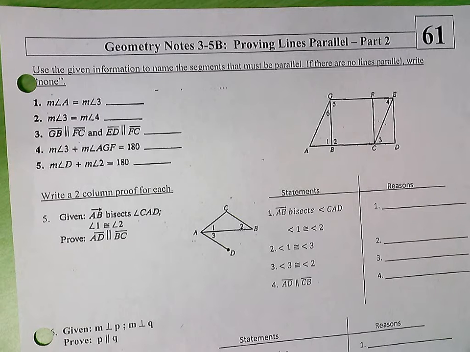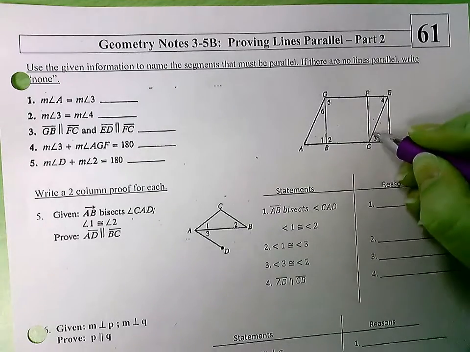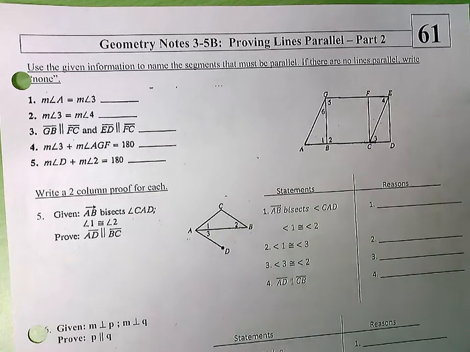I know some of you aren't done yet, but I do want to start going through these. If you still don't understand what's going on with these types of problems, you need to pay attention. So for number 1, you're looking at angle A, this angle right here, and angle 3, this angle right here.